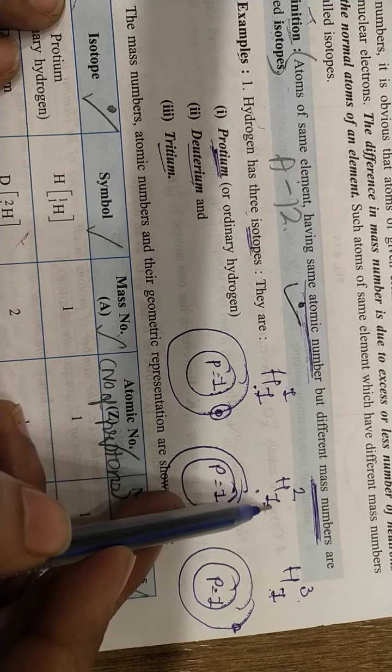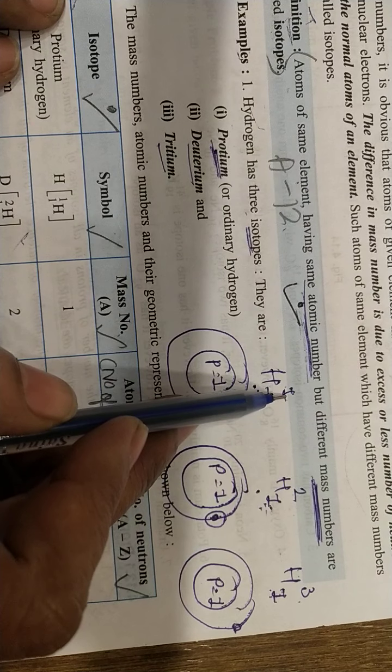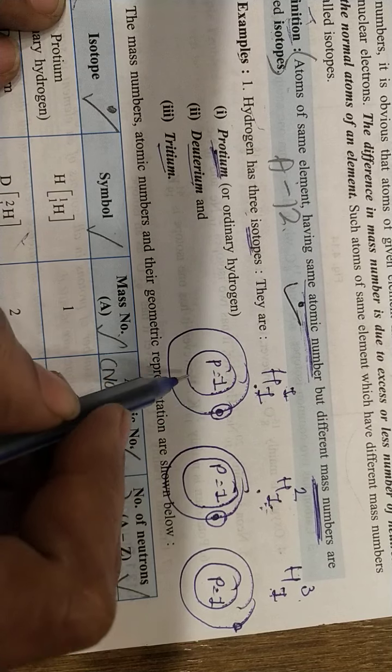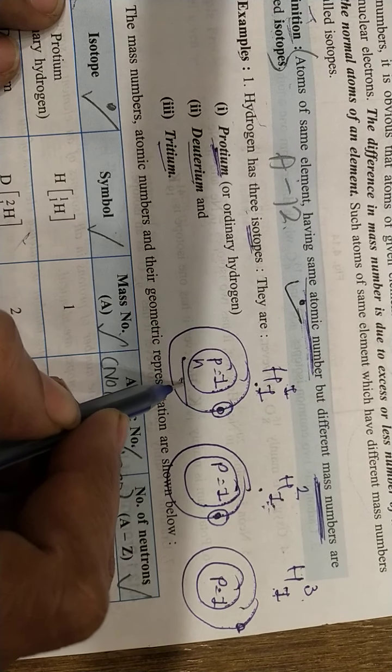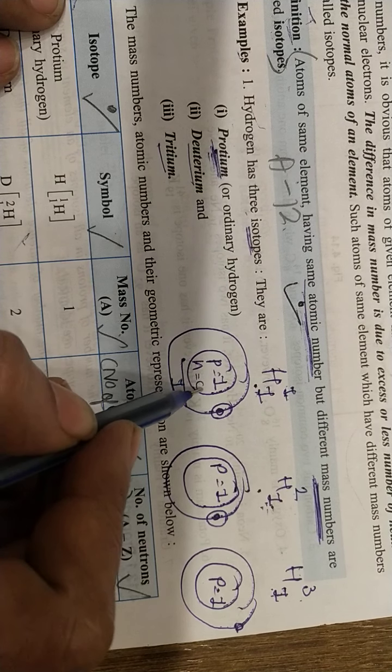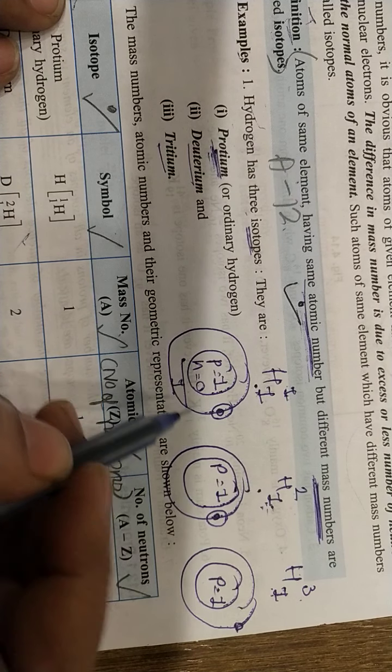But what is mass number? Mass number is proton number plus neutron number, and here the mass number is 1. So in protium, the neutron number is 0. 1 plus 0 is 1.